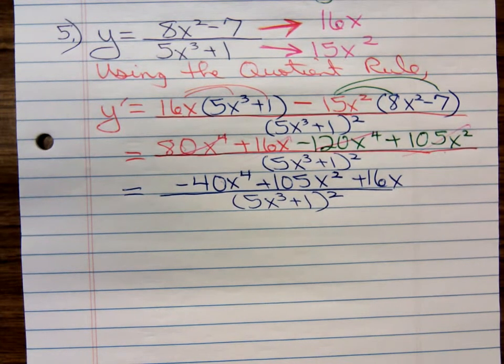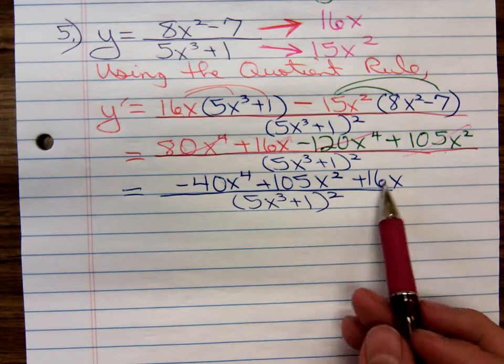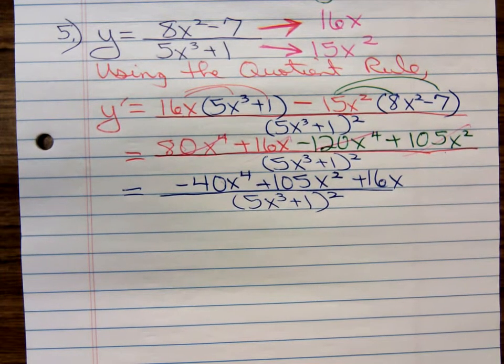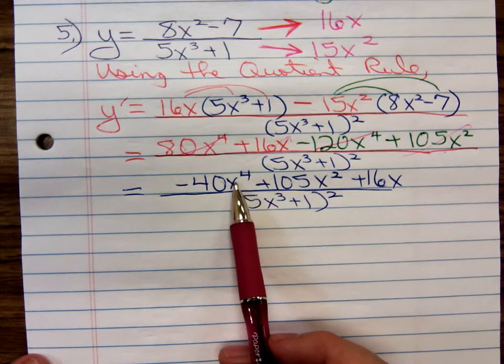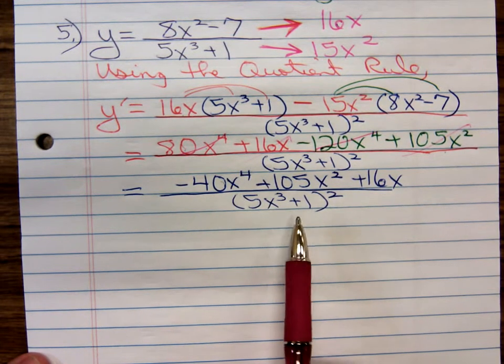I know one thing we could do to the numerator. We could factor out a common factor of x. But here's how I decide. When I have something like that left over in the numerator, I ask myself, if I were to factor that, would I pick up what I have down in the denominator, 5x cubed plus 1, so I could cancel out a factor?